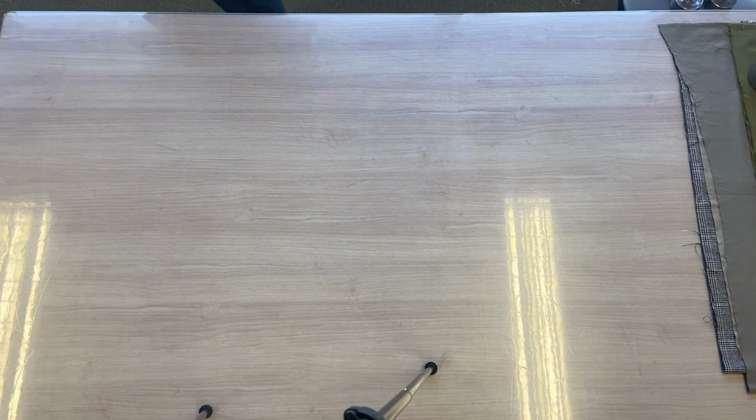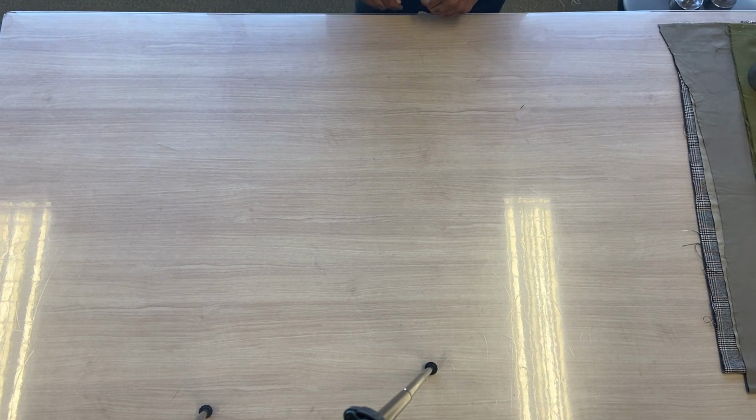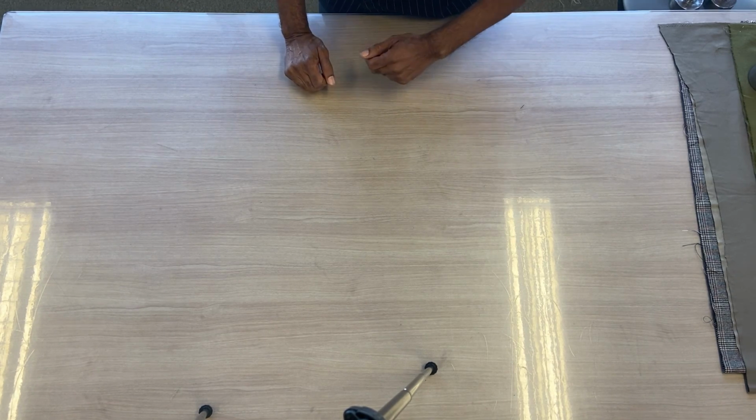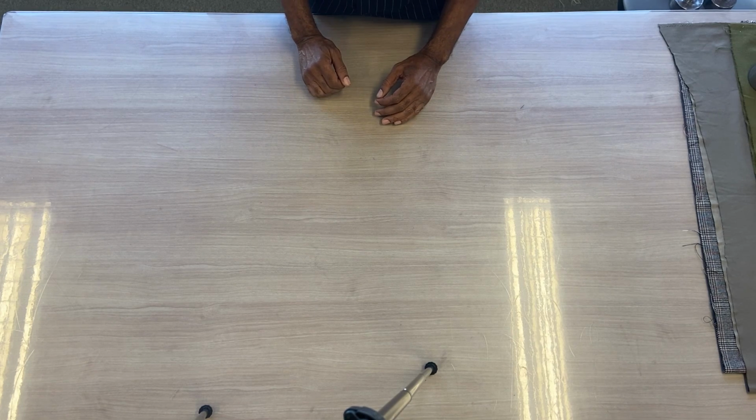Okay, designers, in this particular video, we are going to be talking about how to lay out a marker. Before we begin, we're going to first talk about some vocabulary.